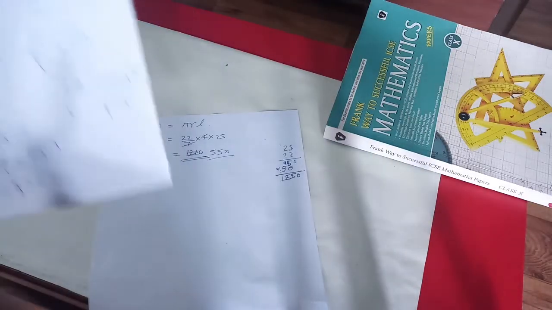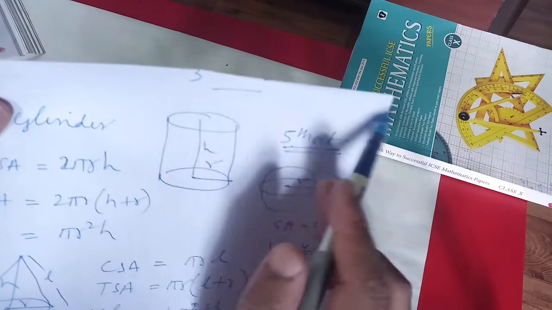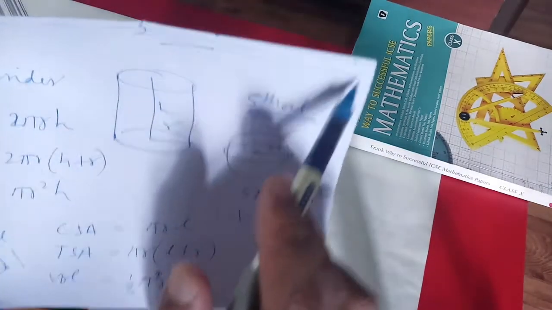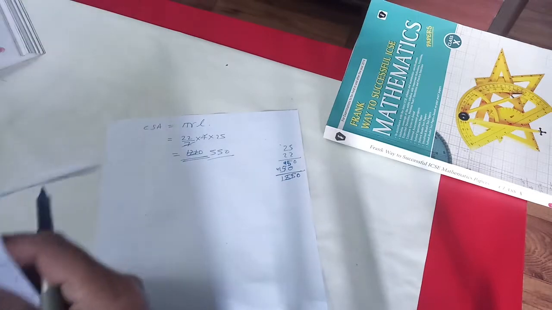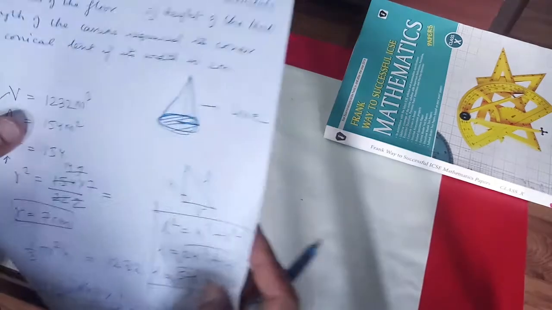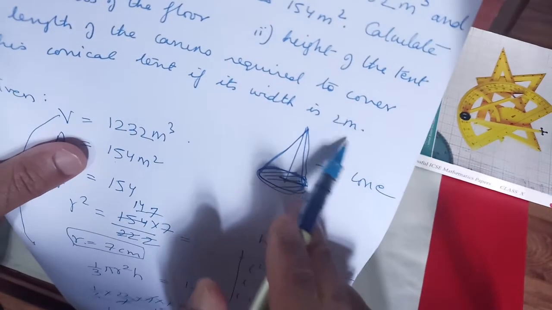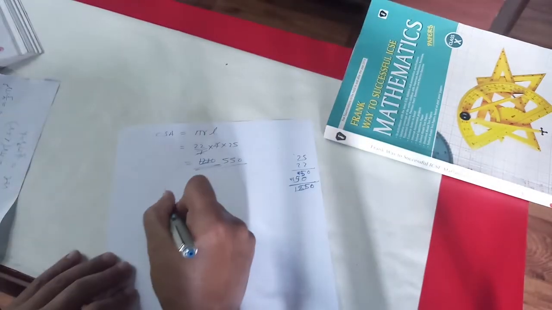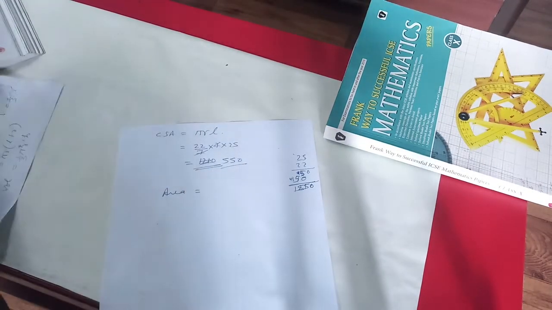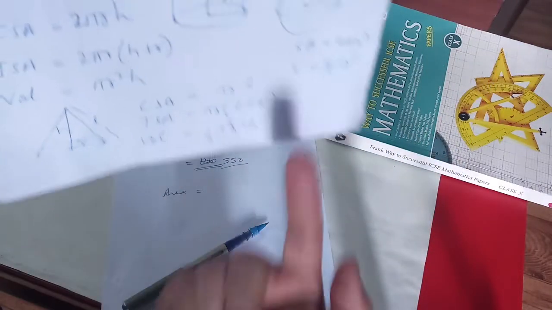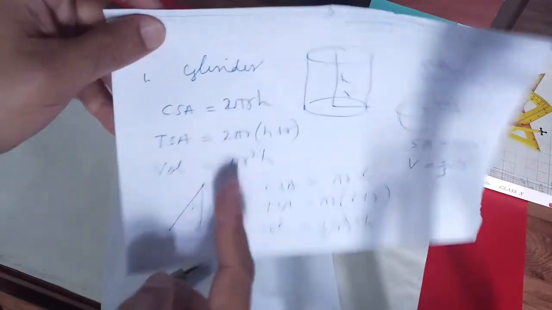Now you have to find the length of this canvas. The width is given to you. What is the width given to you? 2 meter. Yes or no? If you see the question, the width is given to you, 2 meter. Now suppose this canvas is taken out from the cone like this. This is a cone. Then if it is taken out, look at this curved surface area, because the base is not there, it is empty. So this is a rectangle.